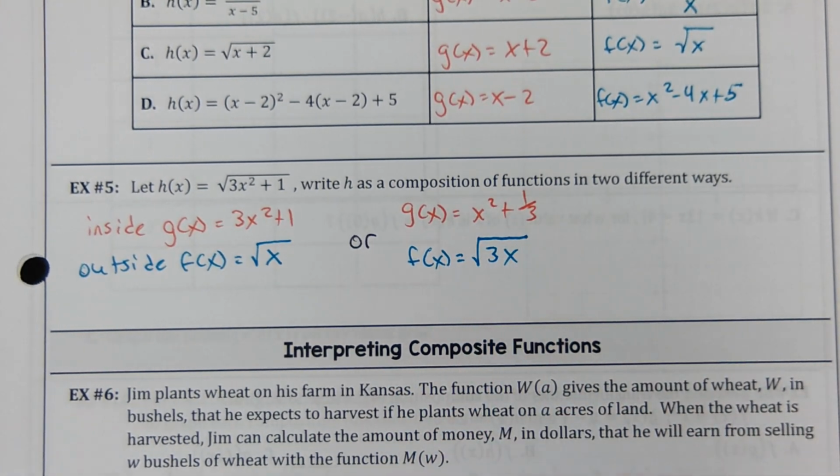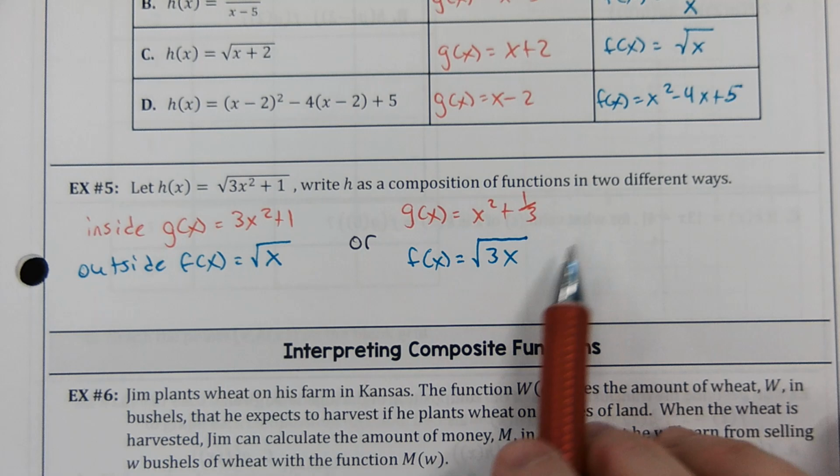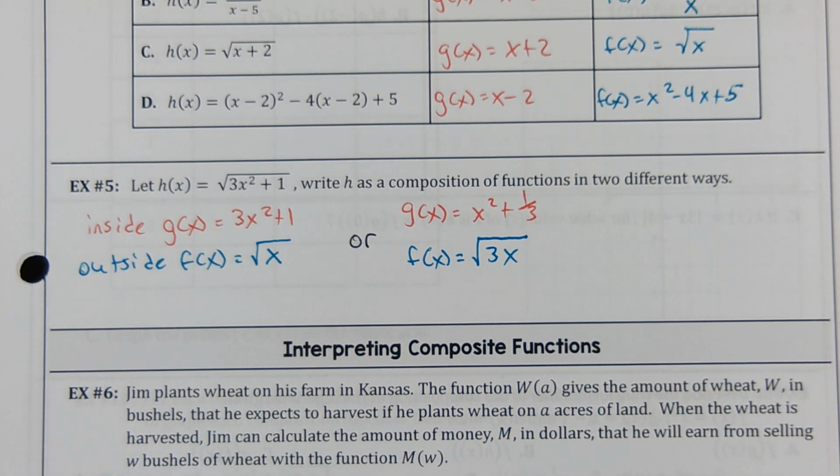And Gavin, you had another way? I was just going to do the inside would be 3x, the outside would be the square root of x squared. Now if we did 3x and the square root of x squared plus 1, you'd actually have to square the 3 and the x, and you would have gotten 9x squared. So you could do that as long as you also included some more stuff underneath the radical. And that's why I said there's an infinite number of correct ways.